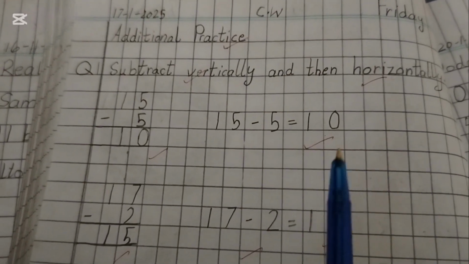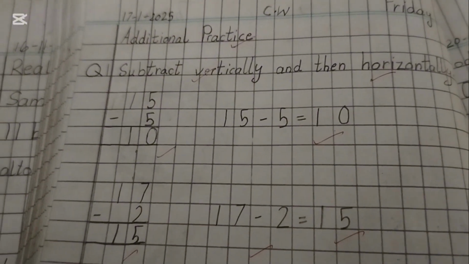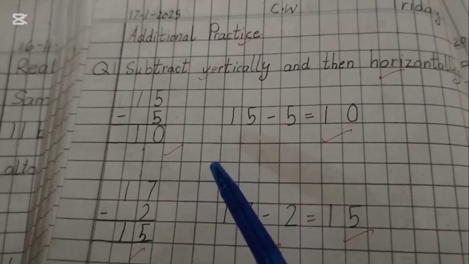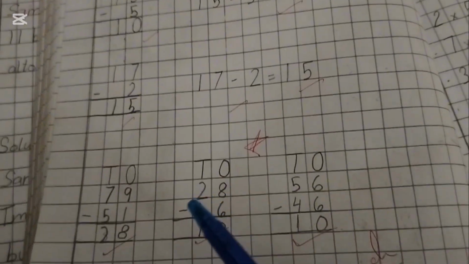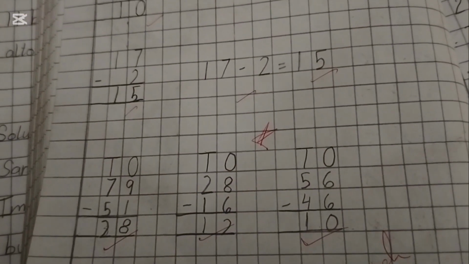So the next one is the addition and subtraction practice, vertically and then horizontally. 15 minus 5, so the answer is 10. And 17 minus 2, so the answer is 15. And some more questions for subtraction.